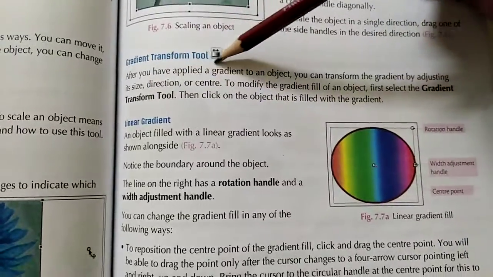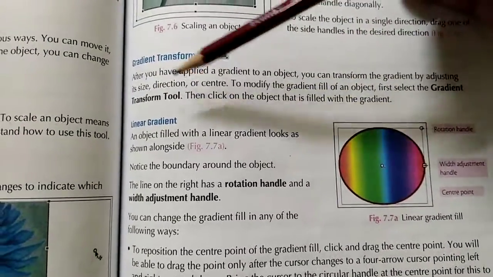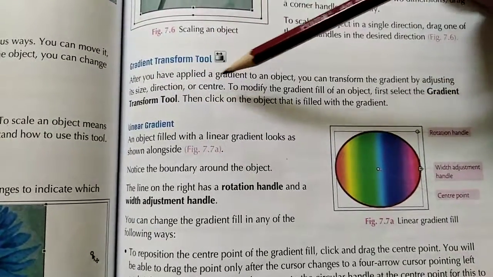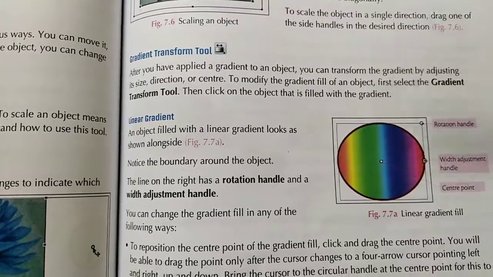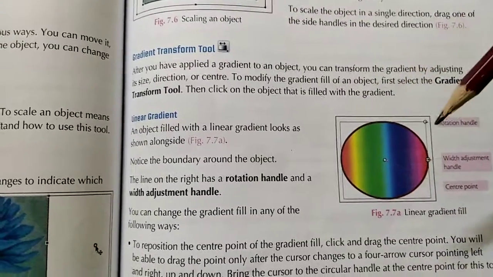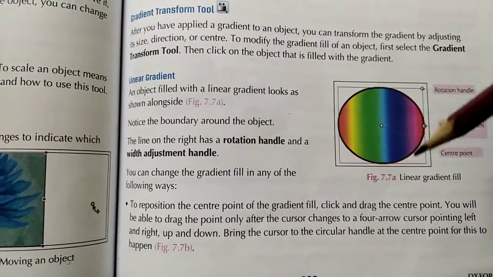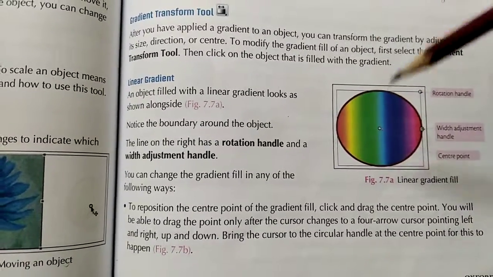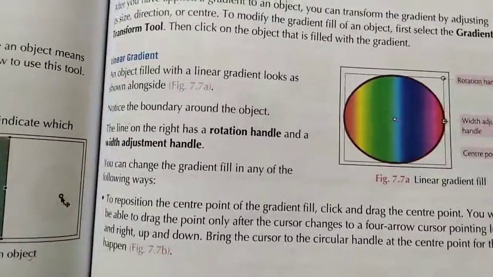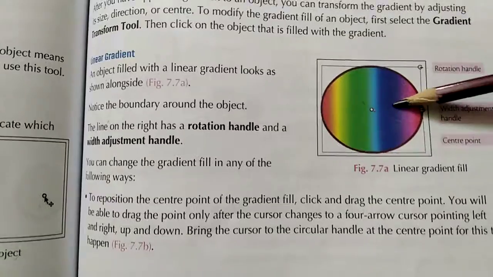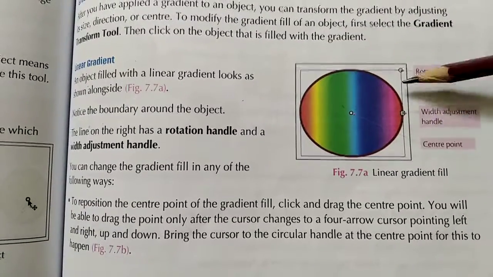After you have applied a gradient to an object, you can transform the gradient by adjusting its size, direction, or center. To modify the gradient fill of an object, first select the gradient transform tool. First you have to choose the gradient transform tool, then you can change different things in that gradient. Next is linear gradient. Linear gradient looks like this. It shows you the options at the sides of it.